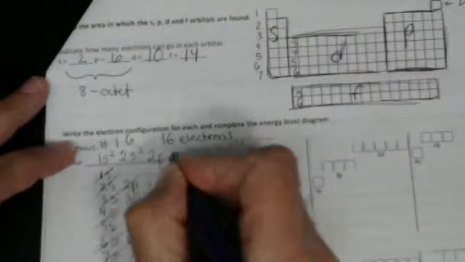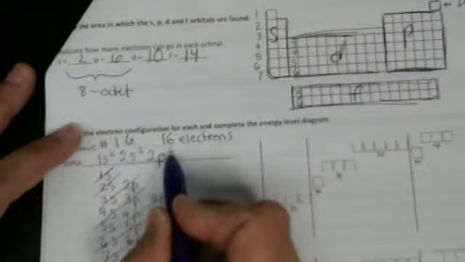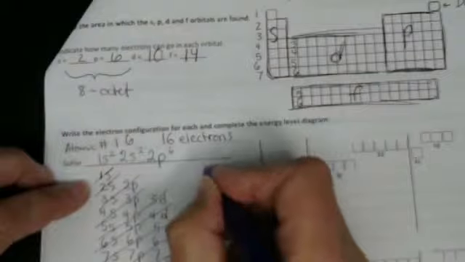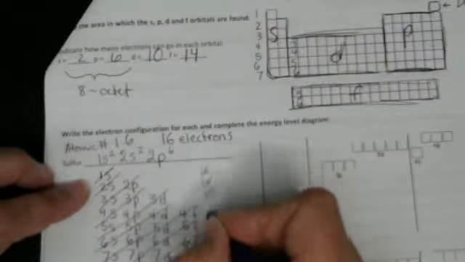2s, we can put 2 in there. So out of the 14 we have left, we are now down to 12. Next is 2p, and 2p can fit in 6. So out of 12, I'm now down to 6 left. So you have to keep track of this. If it helps you to go, 16, okay, now I'm down to 14, okay, now I'm down to 12, okay, now I'm down to 6, then that's okay.